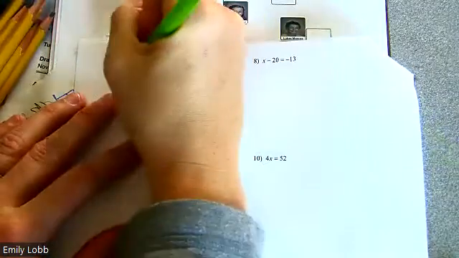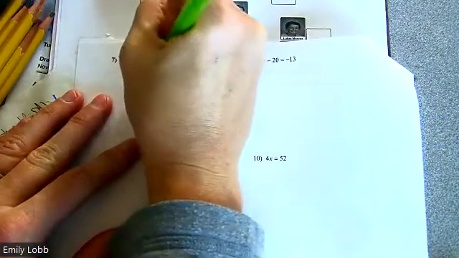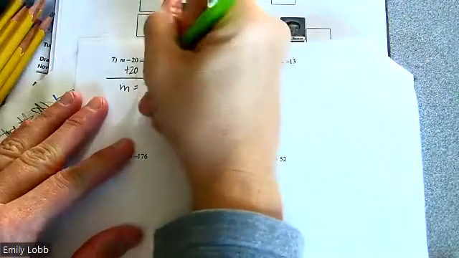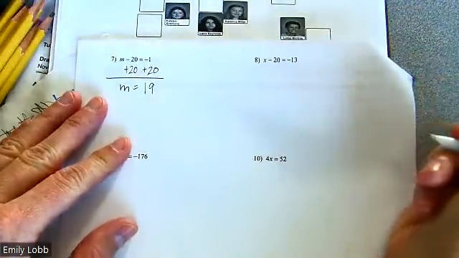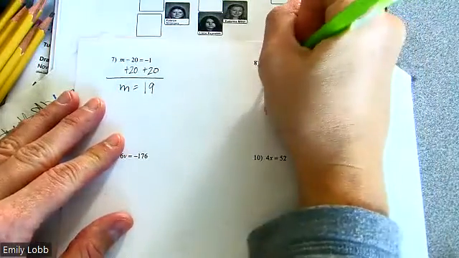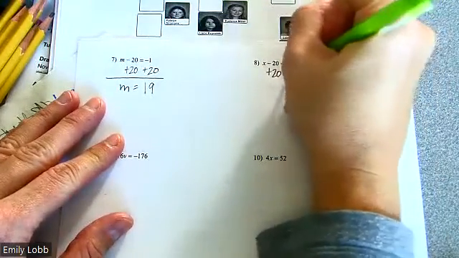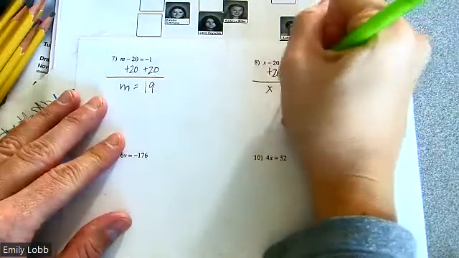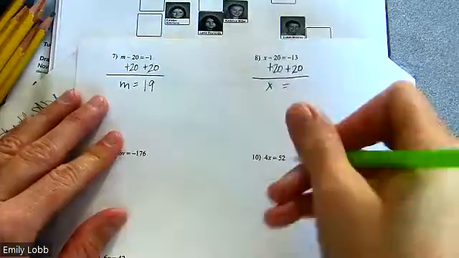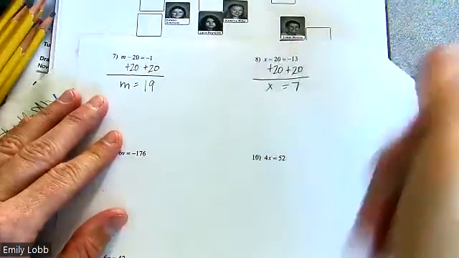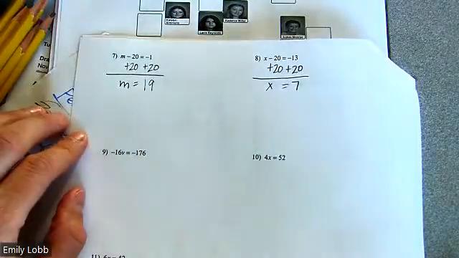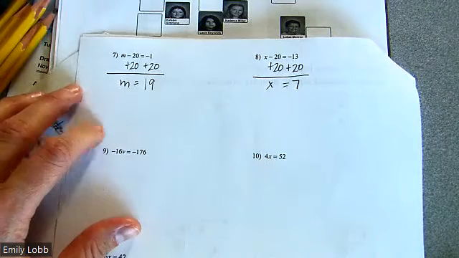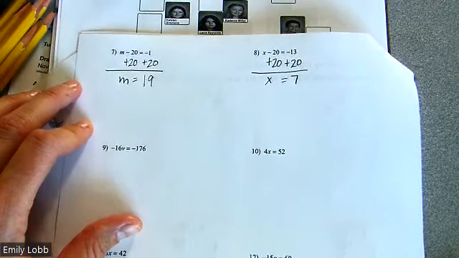To get rid of a negative 20, I'm adding 20 because I want it to be 0. So I'm left with m equals, well, 20 minus 1 is 19. To get rid of negative 20, again, I have to add 20. This is just like number 7, right? I'm adding 20 to both sides. So this time I have x is equal to 7, because negative 13 plus 20 is 7. Remember, you can always go back and think it through. 7 minus 20 is negative 13. And that's what you might want to do on the last problem too.